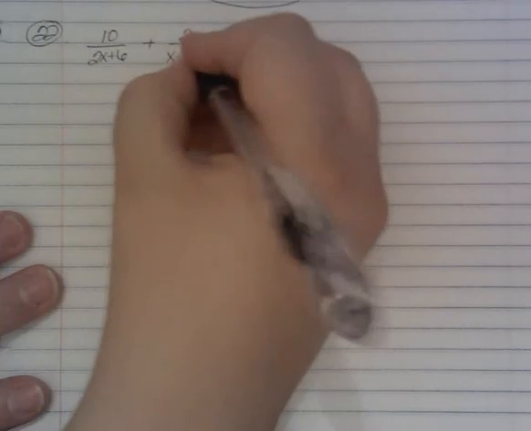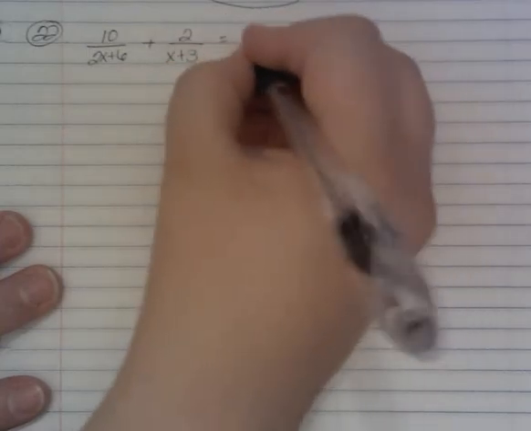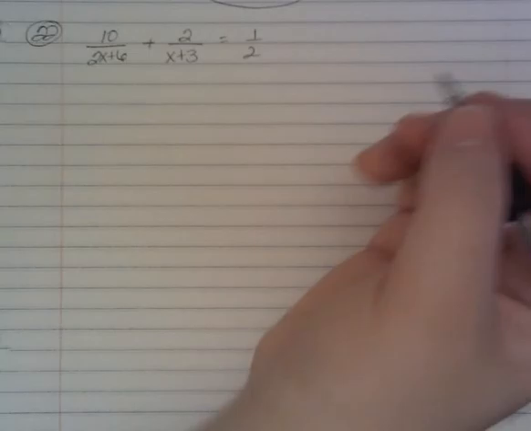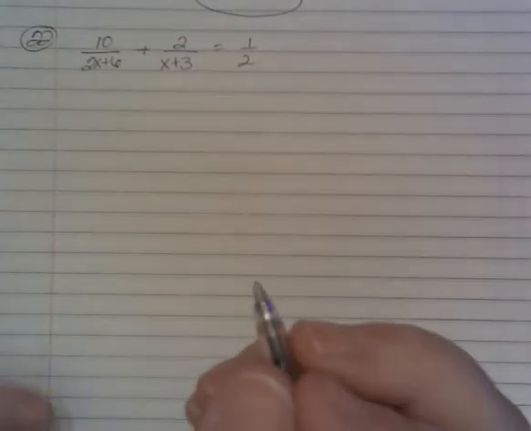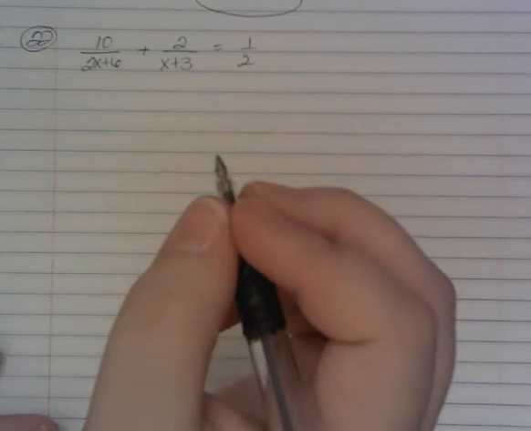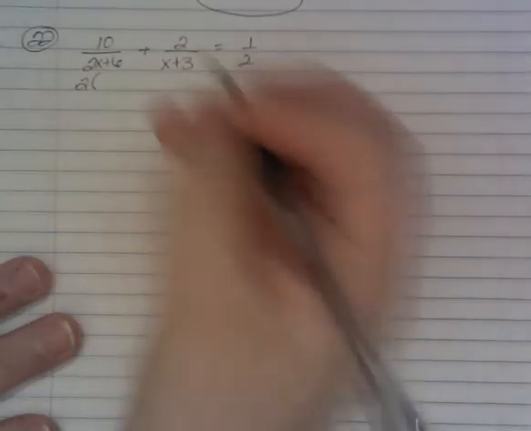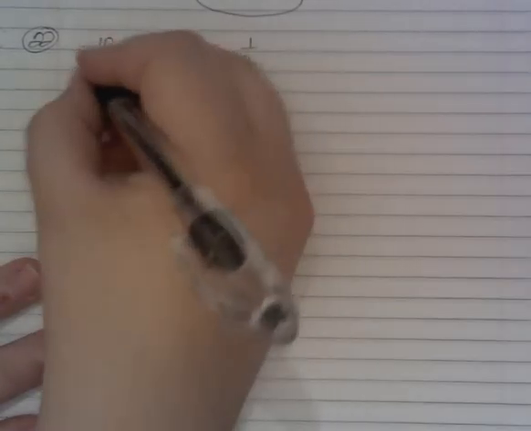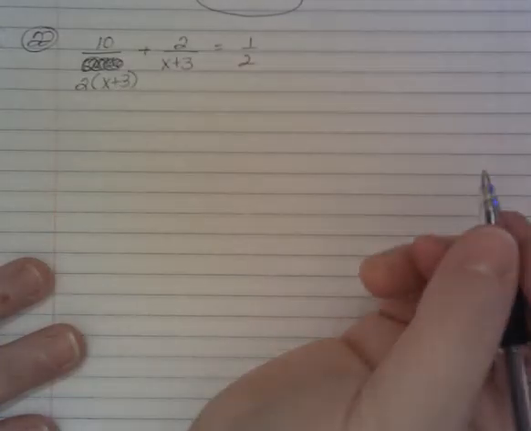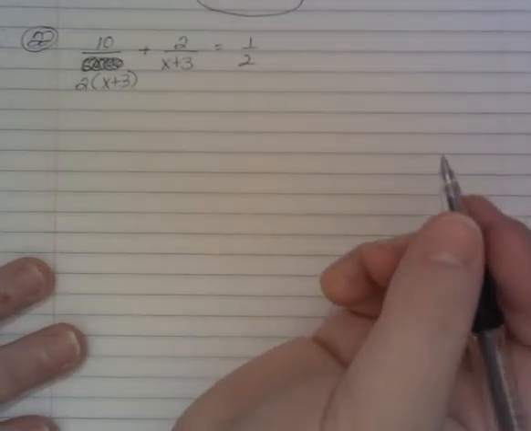Problem number 22, I have 10 over 2x plus 6 plus 2 over x plus 3 equals 1/2. So before we multiply by anything here, we need to go ahead and factor any denominator that can be factored. So notice we can pull a 2 out of this denominator, which would leave us with an x plus 3. Okay, so I just made it look different. I didn't change the problem, it just looks a little bit different.